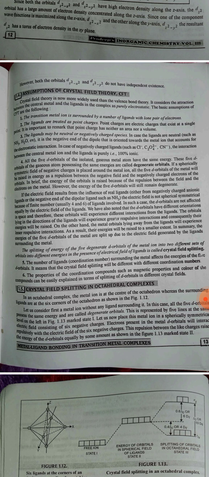First, the transition metal ion is surrounded by a number of ligands with lone pairs of electrons. Second, the ligands are treated as point charges. Point charges are electric charges that exist at a single point. It is important to remark that a point charge has neither an area nor a volume.